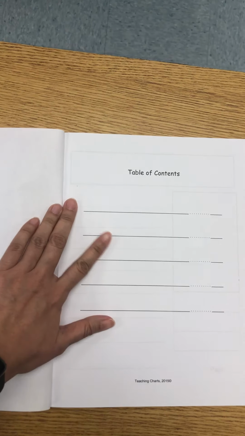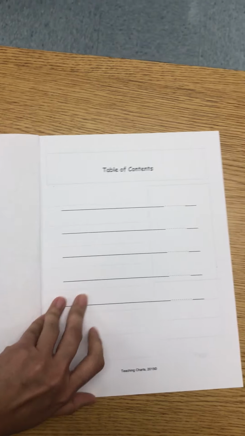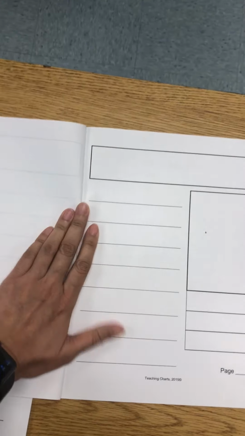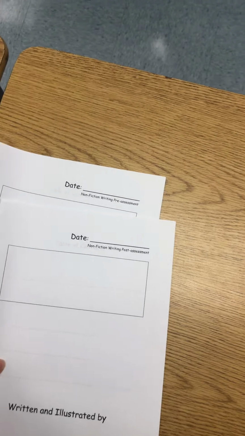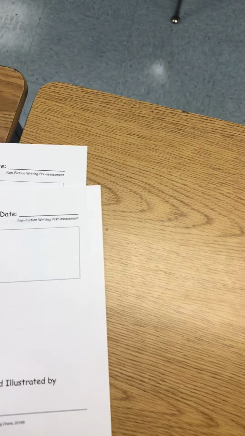a just stapled page, so you want to just press it down. I notice it's easier for the students once you press it down for them, so it's easier for them to flip pages. Okay, so this is the pre and post assessment booklets.